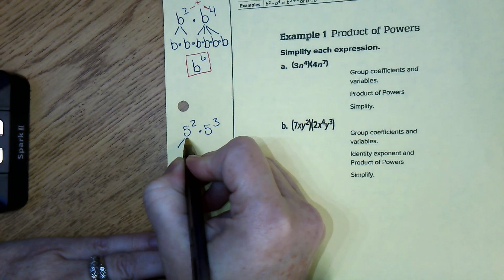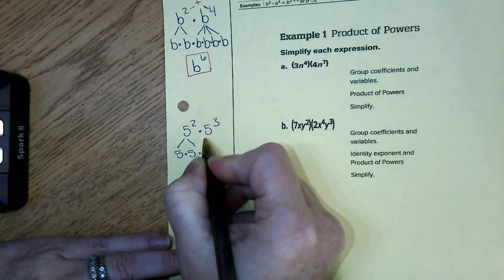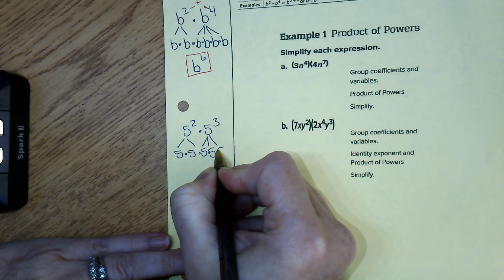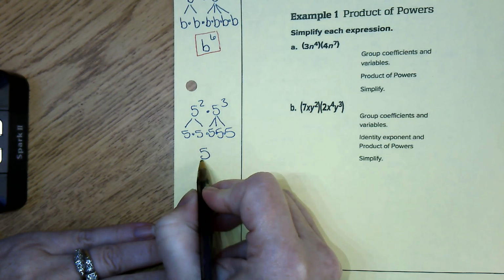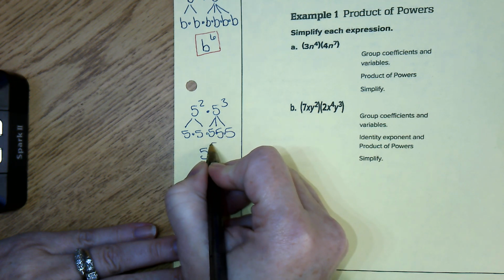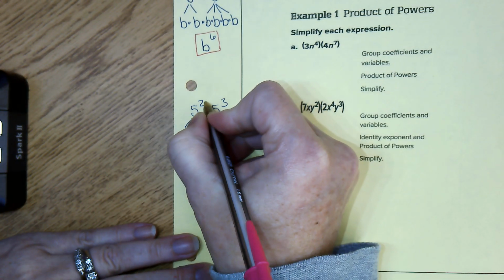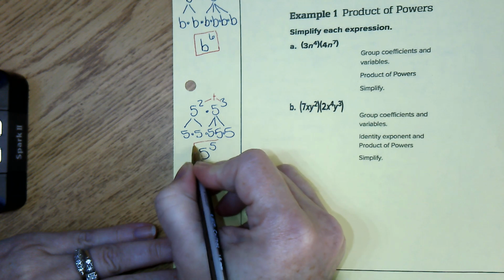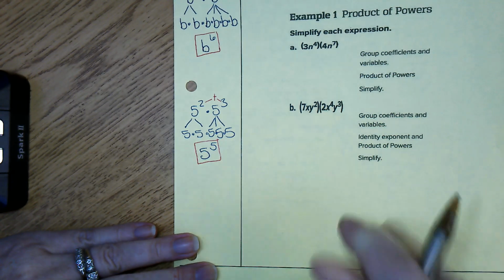Well, 5 squared is 5 times 5, and that's multiplied by 5 cubed, which is 5 times 5 times 5. Our base is 5, because that's what's multiplying by itself. And how many times is it multiplying by itself? Well, 5 times. So what you do is you add your exponents. Keep your base, add your exponents. Okay, that is what we are doing.